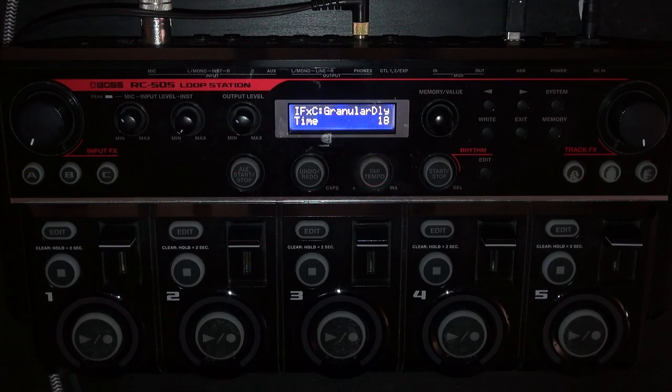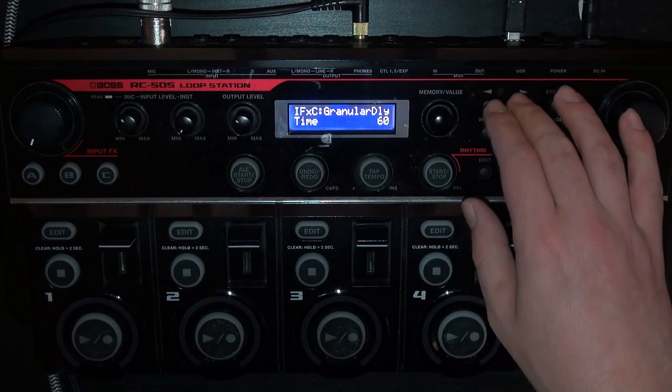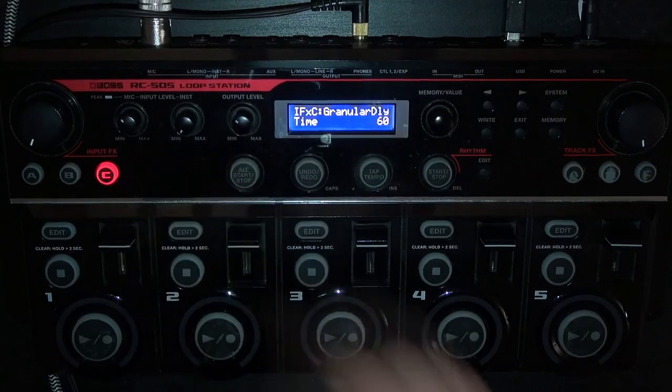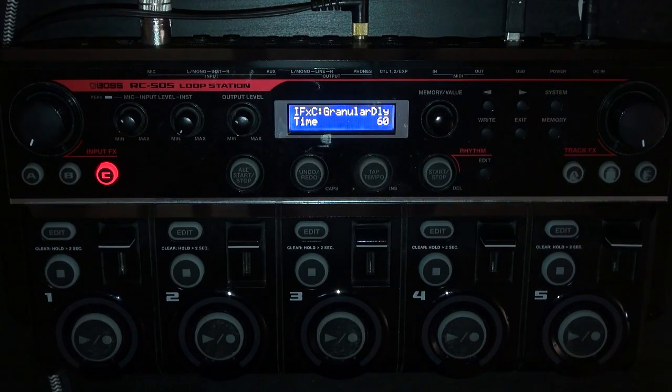And the sound of the granular delay is very noticeable. It sounds kind of like a robot voice, something like this. The granular delay sounds something like this.